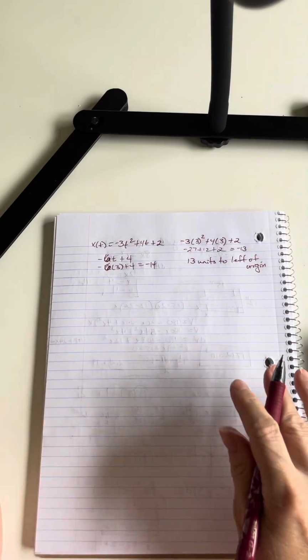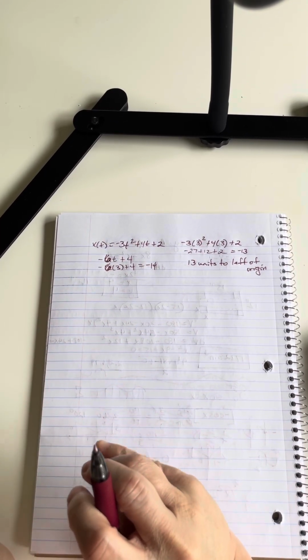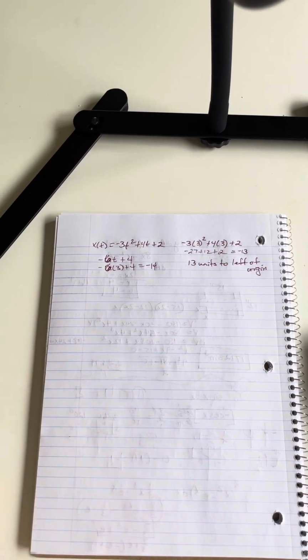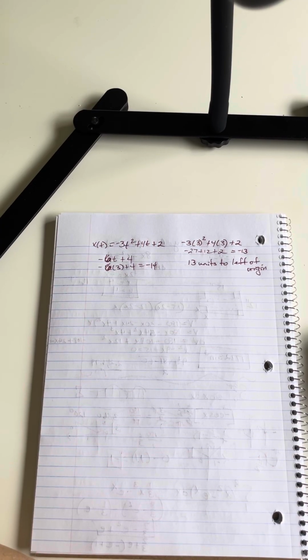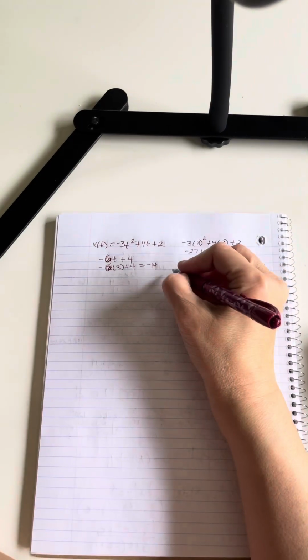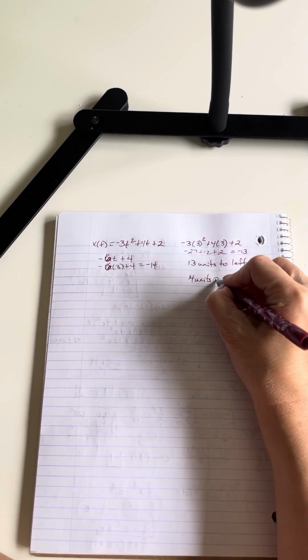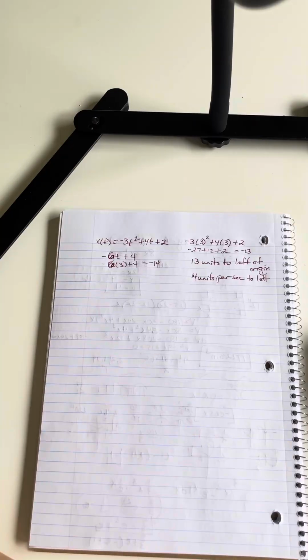Okay, so now since that was velocity, it is traveling to the left. So that would be 14 units per second to the left of where it started.